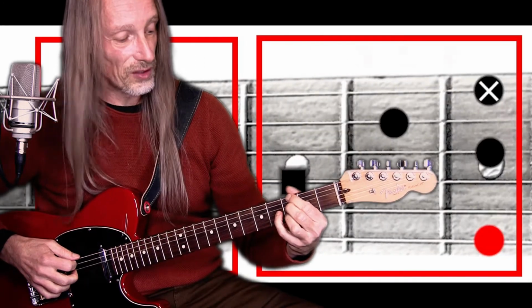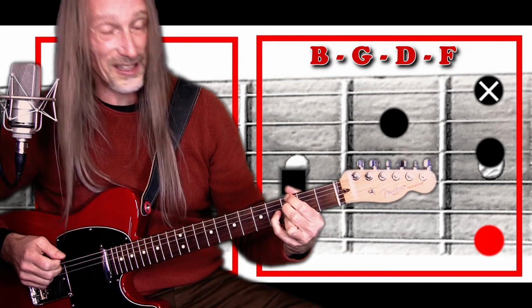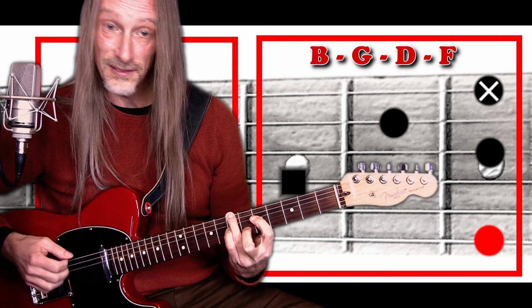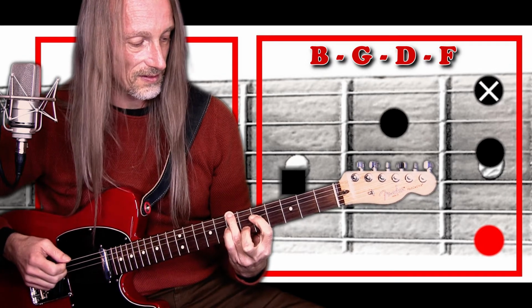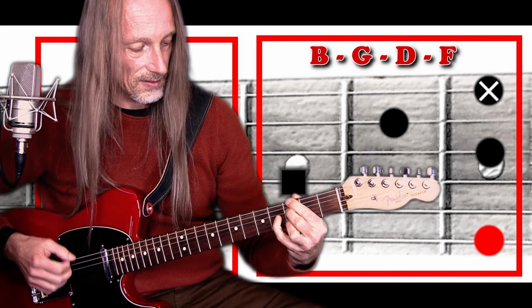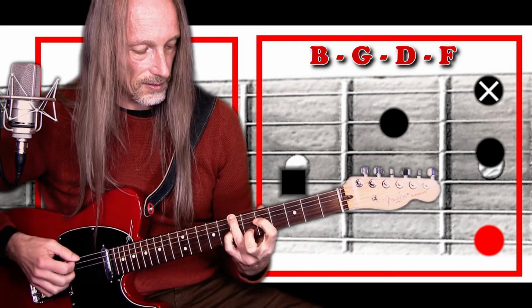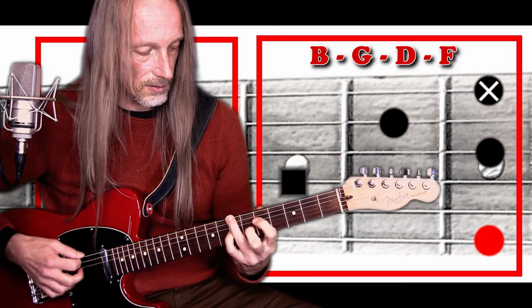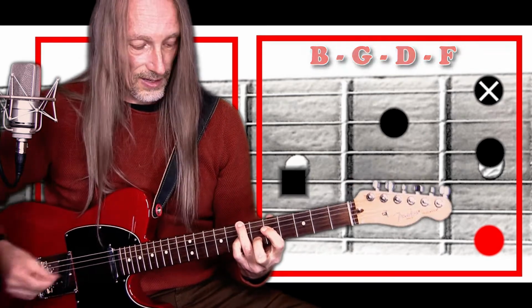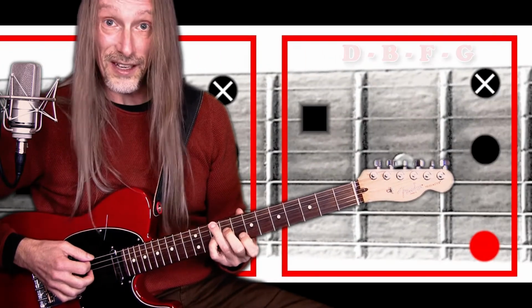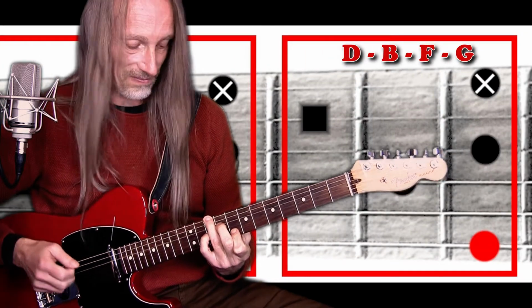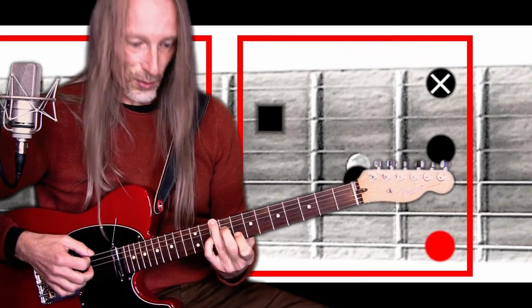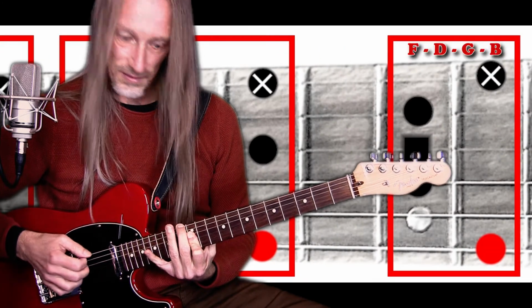So the first inversion of this root voicing of a G dominant 7 chord goes like this. The second inversion is this. And the third inversion.